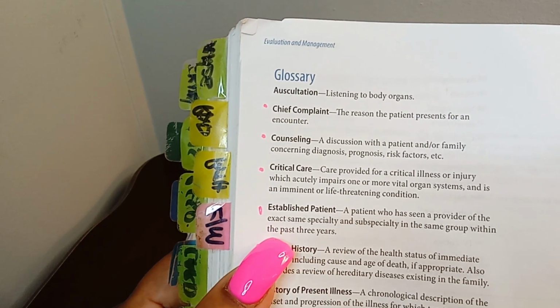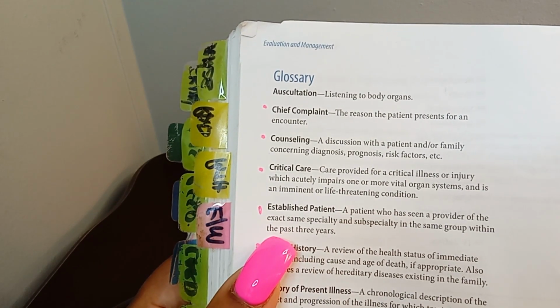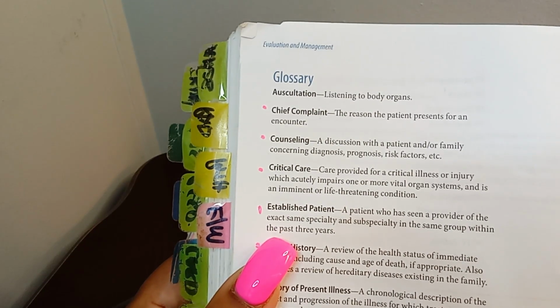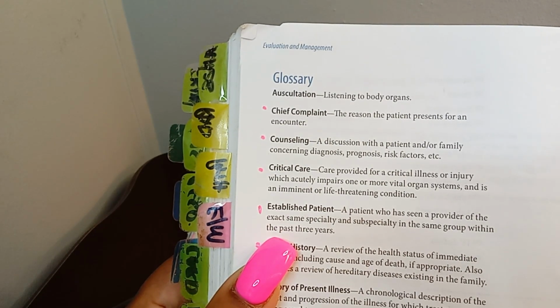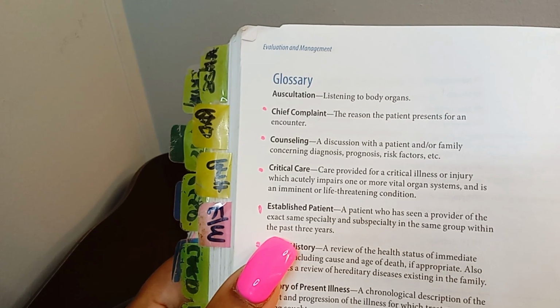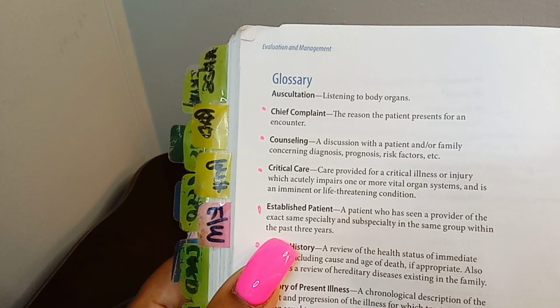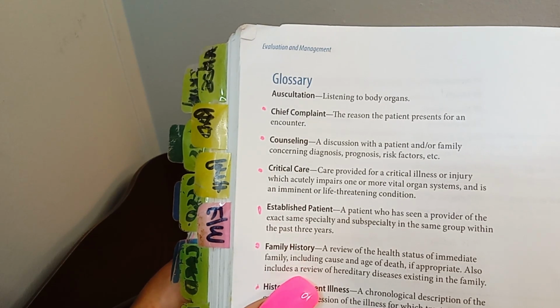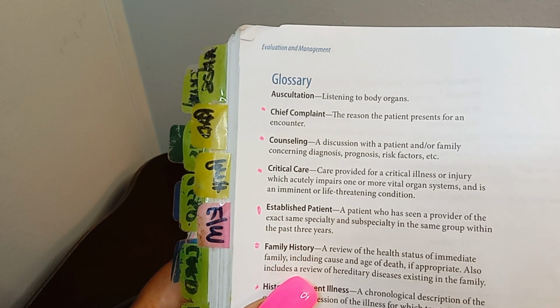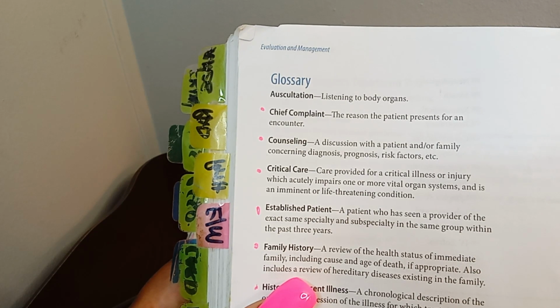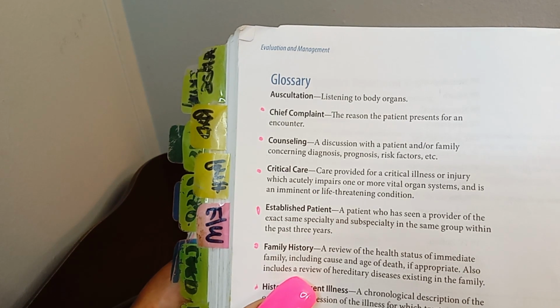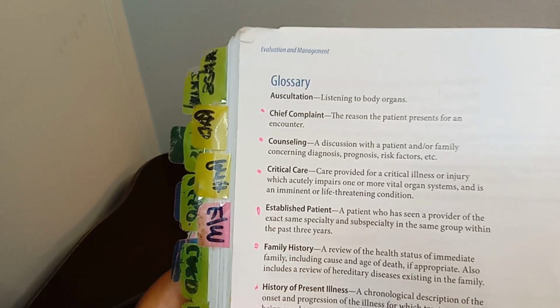Established patient. You have new patient versus established patient, so you need to know the difference: how long they've been seeing the doctor, within 3 years or before 3 years, all that good stuff. Family history: did your mother have cancer? Did your father have diabetes? What type of genetic issues have you been having? What is going on with your family? You could possibly have something, so the family history comes in.